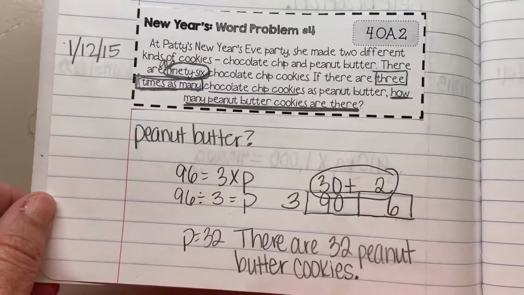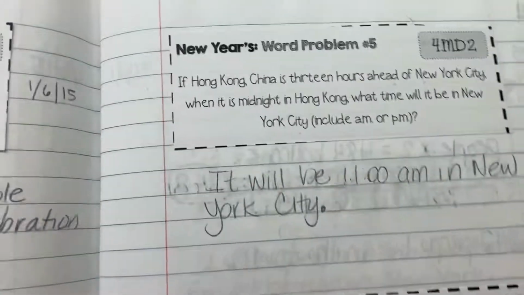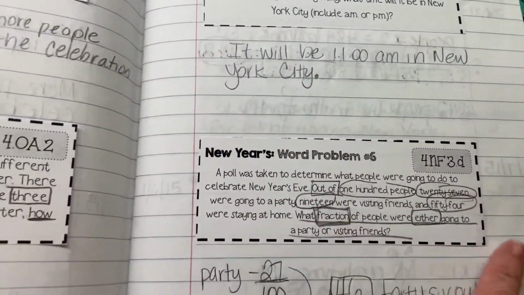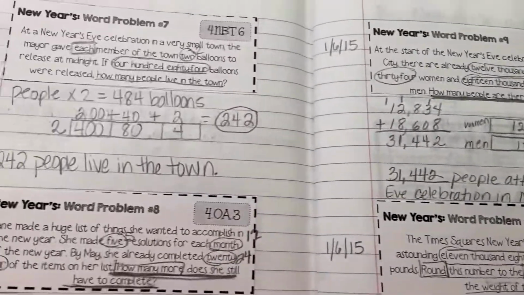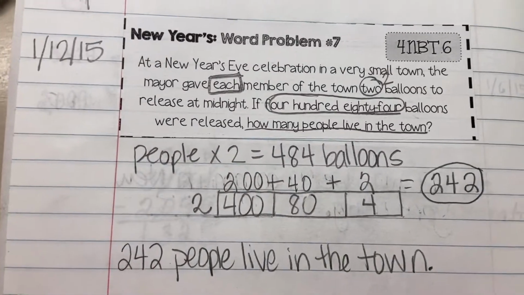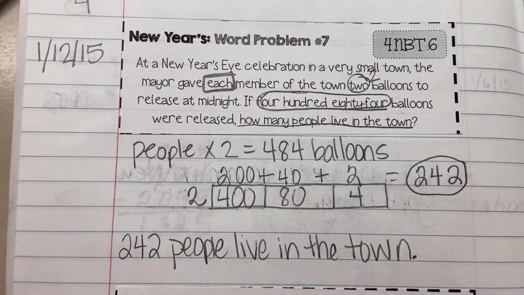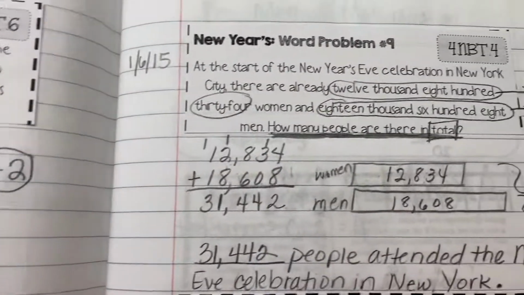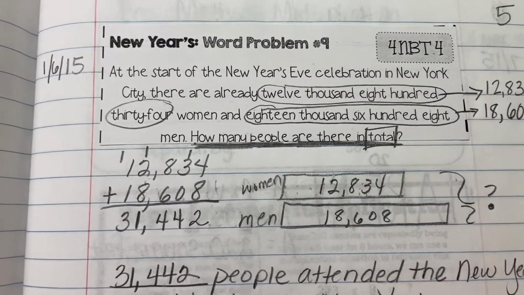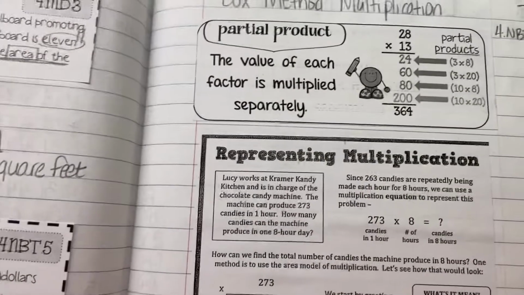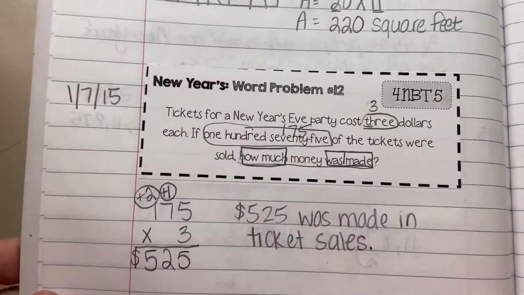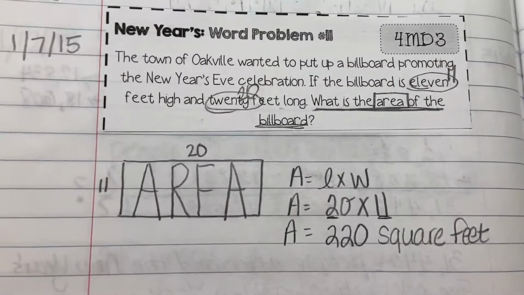So here's some examples here, and we always put the date. And notice we always write a sentence to go with our word problem. So we spent the whole first couple weeks doing word problems. Here's an example of a tape diagram, which was one of the main things that we used. So we would always show our work.